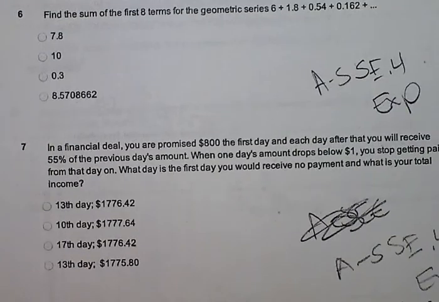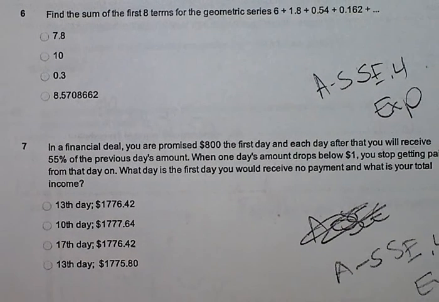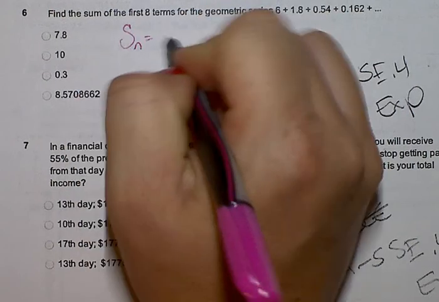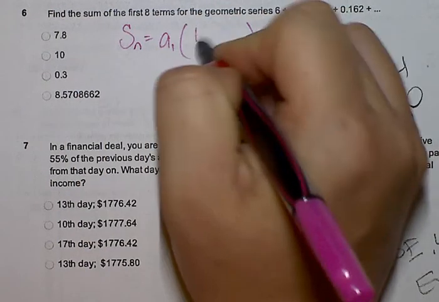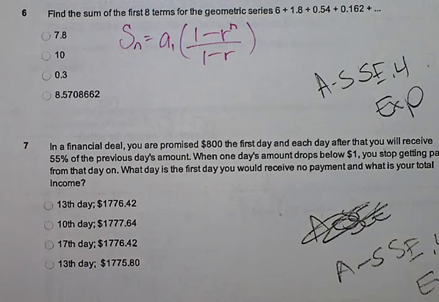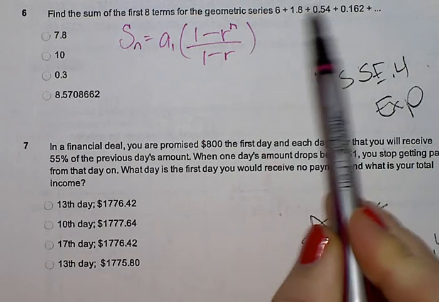I believe personally that number 6 happens to be a problem where you learn a formula, and if you don't use it, it's something you're going to forget, like most things. So let's write down this formula. I'll explain what it can be used for in just a second. This formula will add up the first nth terms, like the first 3 terms, the first 8 terms in this case, the first 10 terms of a geometric series.